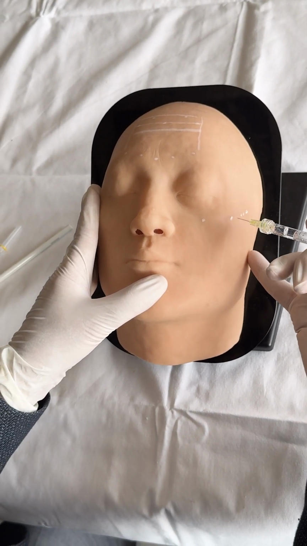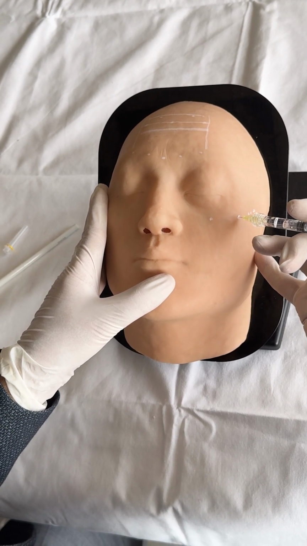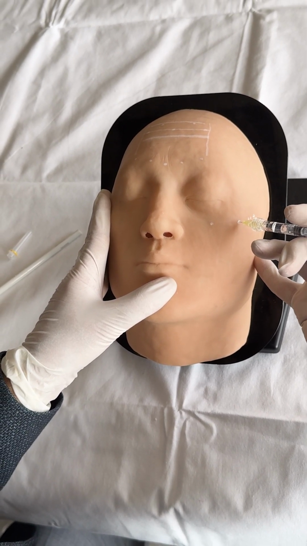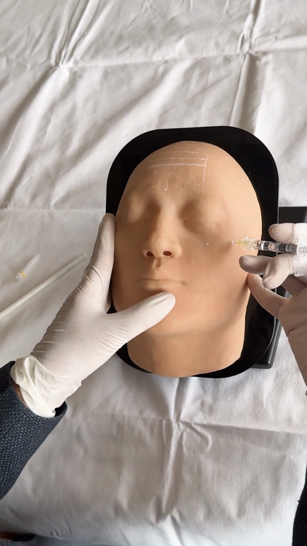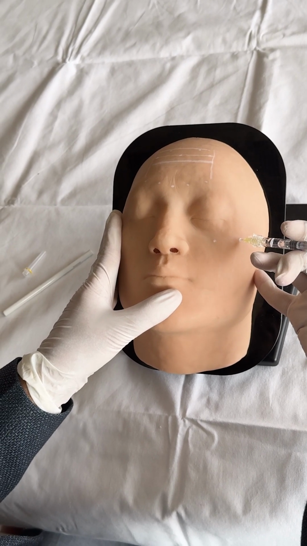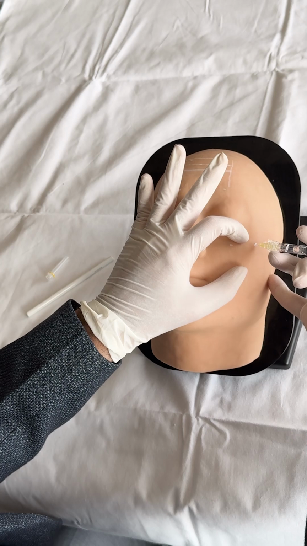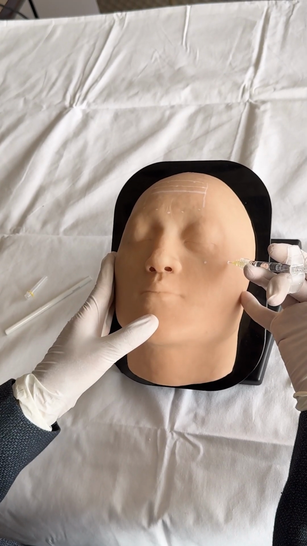The filler needle has to go deep, hit the bone. You will feel a very firm resistance to the needle, which will give you an indication where you have to stop your needle. This will be a similar feeling as you will get while doing the procedure on a real patient. At this point you have to do a slight retraction, thereby injecting the filler into the face.